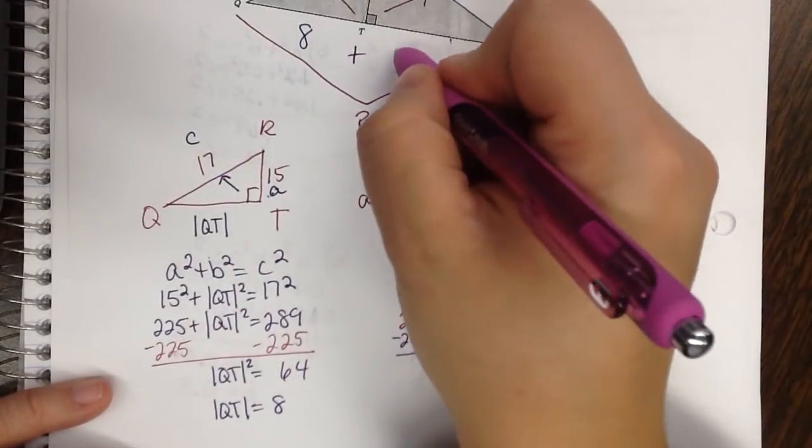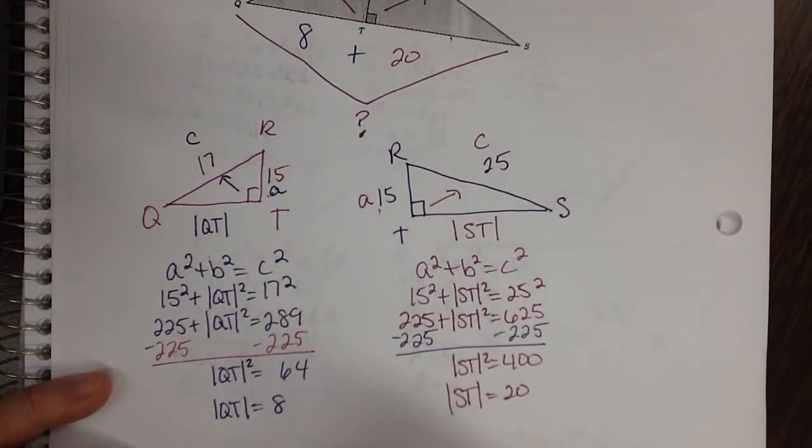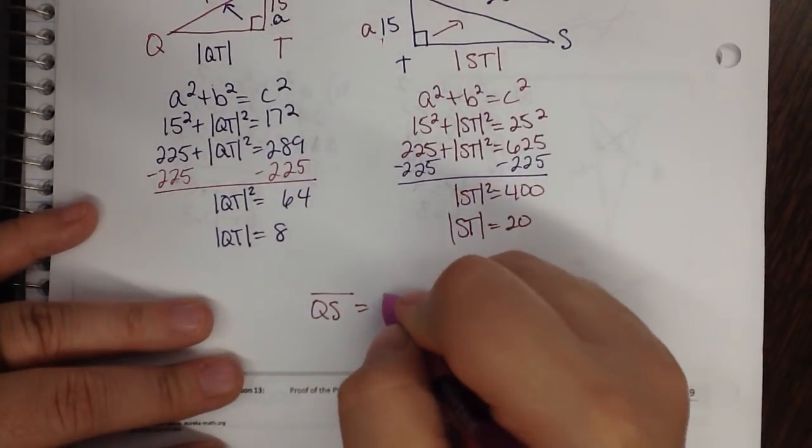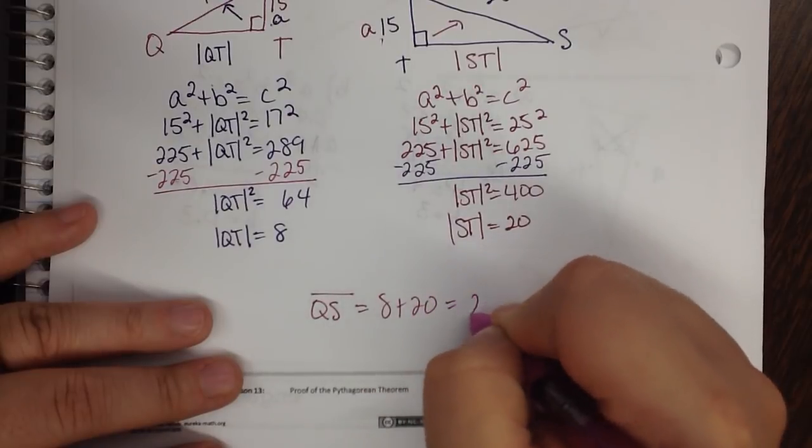So this would be 8 plus 20. So the length of QS equals 8 plus 20, which is 28.